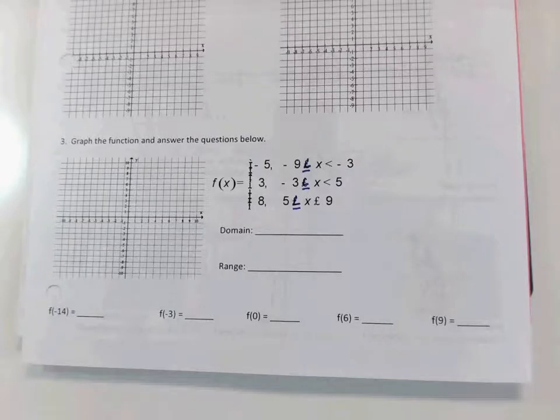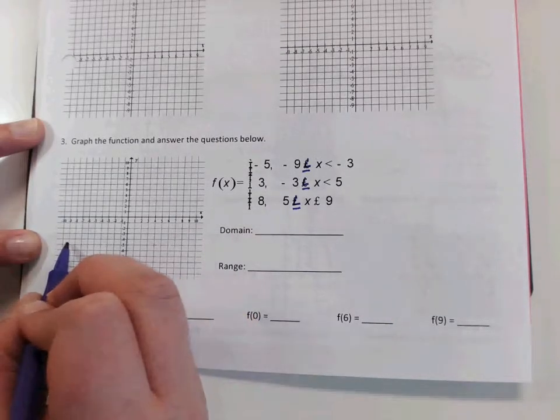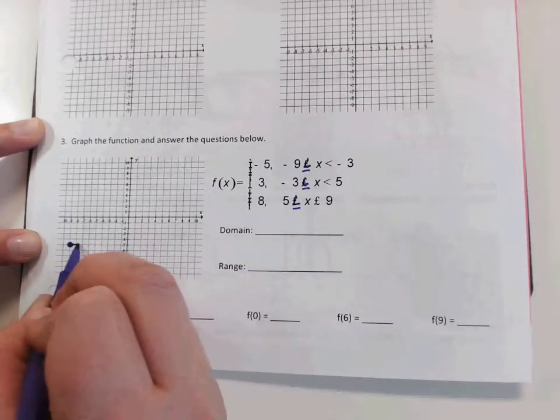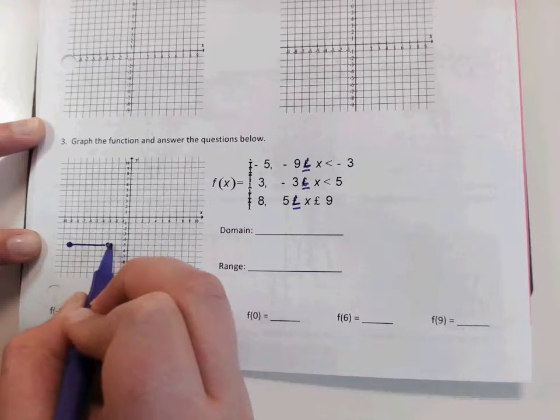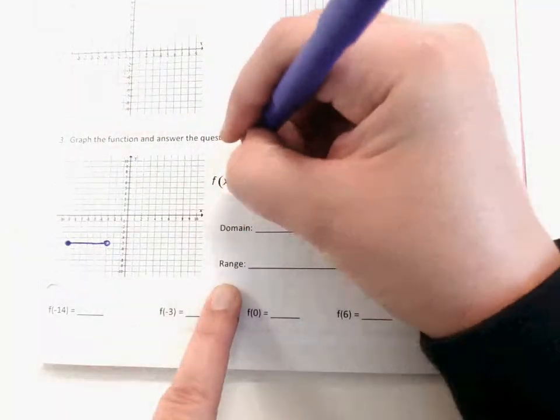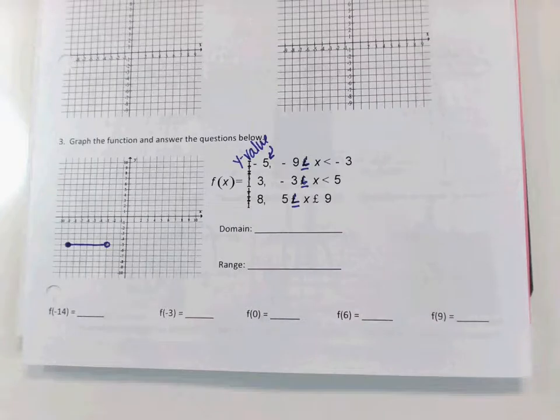Okay, so for my first line, how low is it going to be? -5, where is it going to start? And when's it going to stop? So on your paper, you're going to do a dot at -5, -9, that'd be right here. It's going to go all the way until -3, and then we're going to end it with an open circle, just like that. So that is the y value, and then those are the x's. That's the y value, so -5.